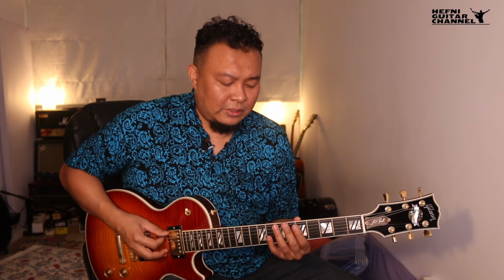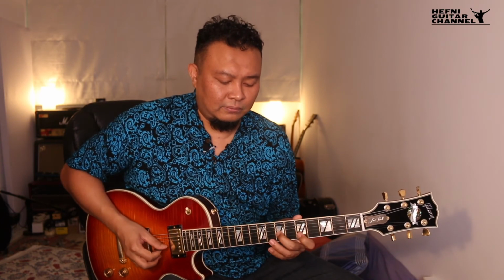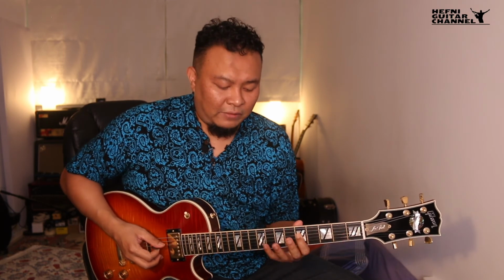Sometimes these alternate pentatonic scales require slightly larger stretches than usual. For instance, it's like a 5-note stretch. Right, but mastering them is actually well worth the effort.